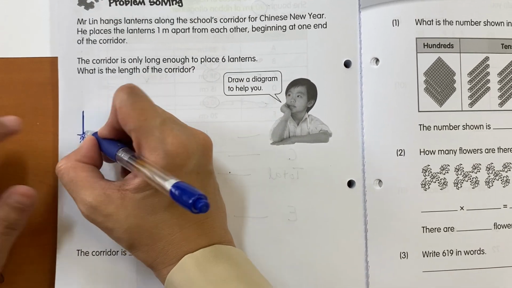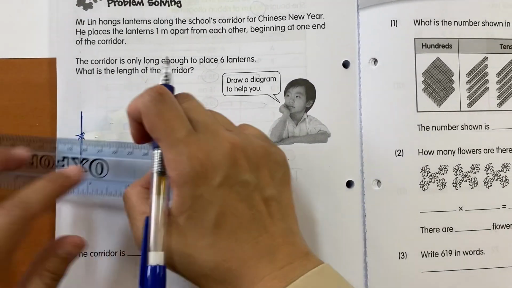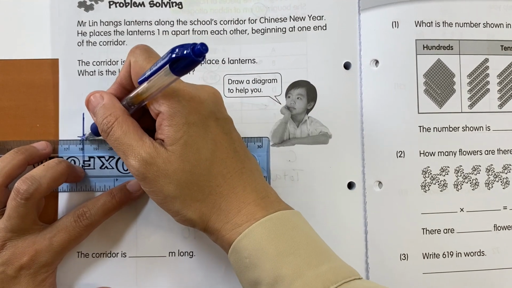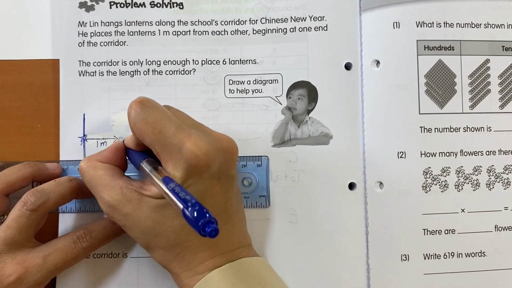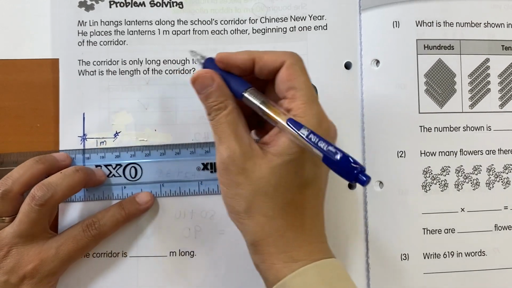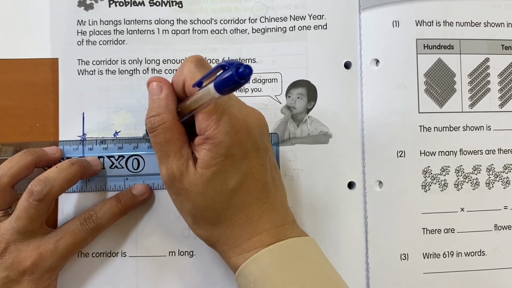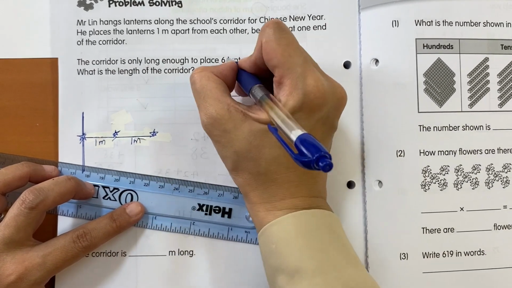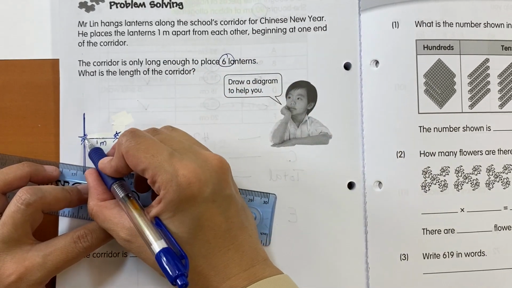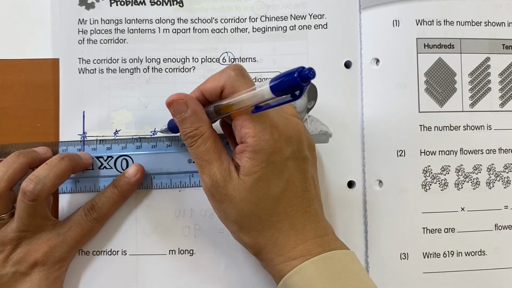So that's 1 lantern, and then 1 meter apart. So from here to here, you have 1 meter apart, and he hangs another lantern. And then another 1 meter apart, he hangs another lantern. Altogether, there should be 6 lanterns. Here is 1, 2, 3. So far 3.